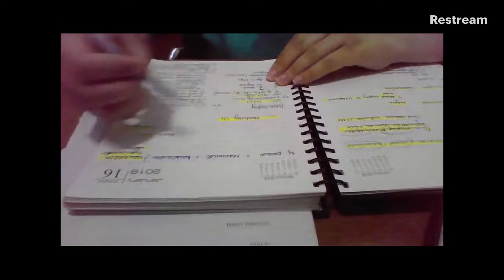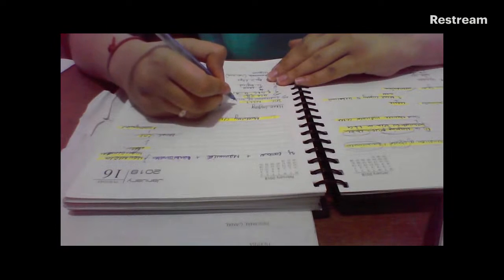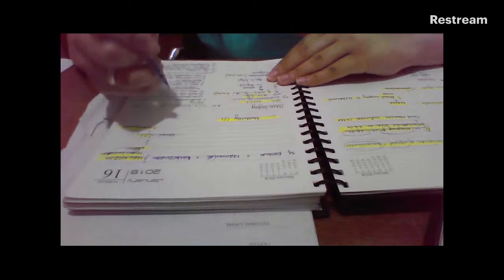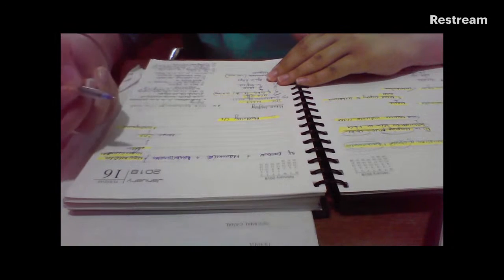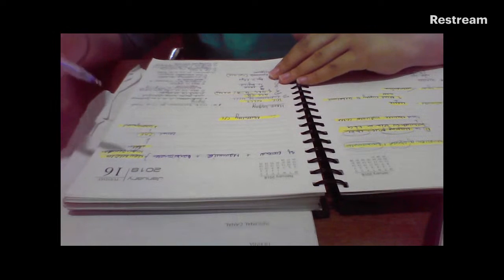Because whenever head injury takes place, we are not going to go for contrast, because when we put contrast, it is going to land the person even more in a decompensated state.